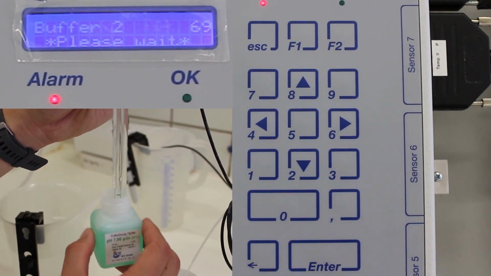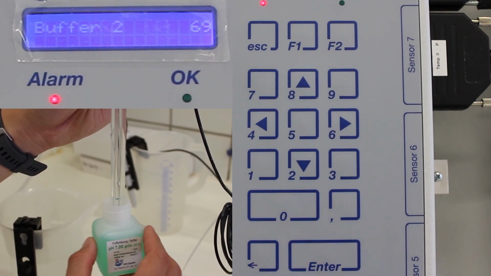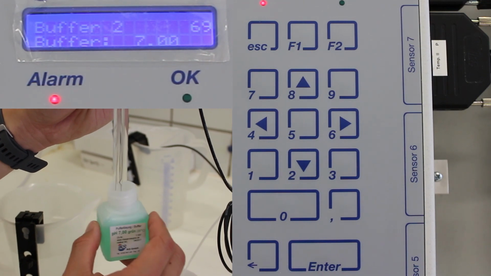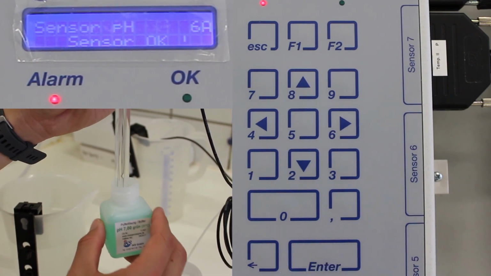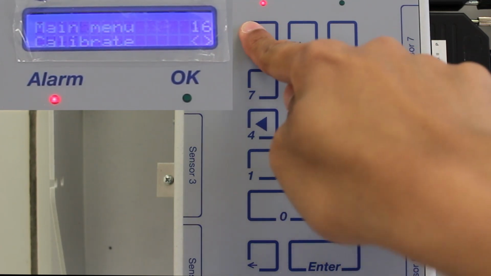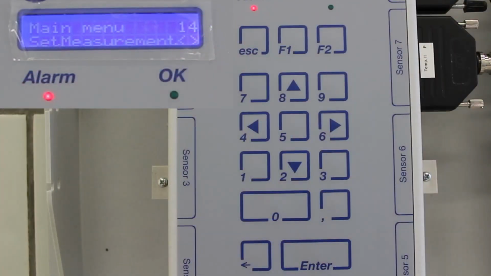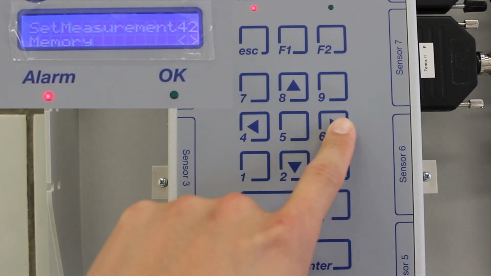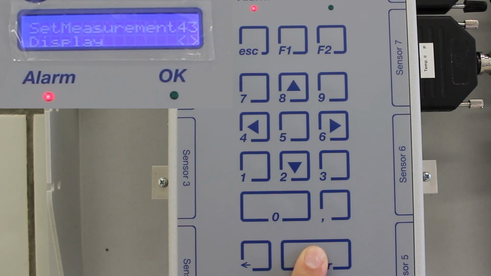Press Enter key again and wait until the value 7 appears in the display. Confirm calibration by pressing Enter. Go back to the main menu by pressing Escape. In the main menu, select Set Measurement. Under this menu, find the option Display and press Enter.